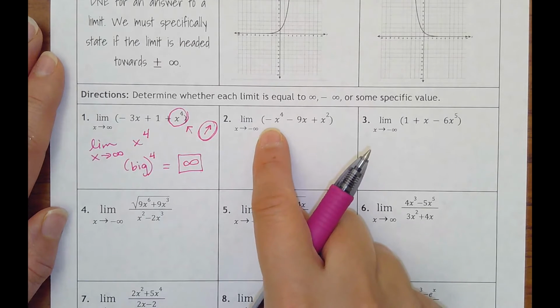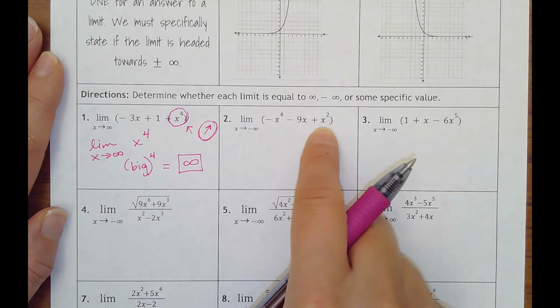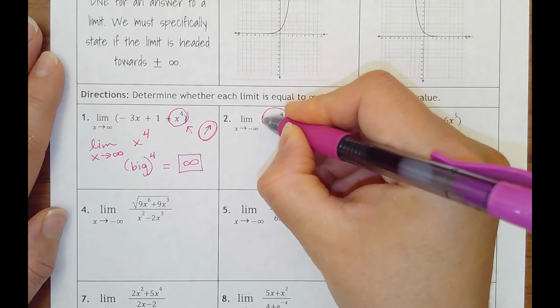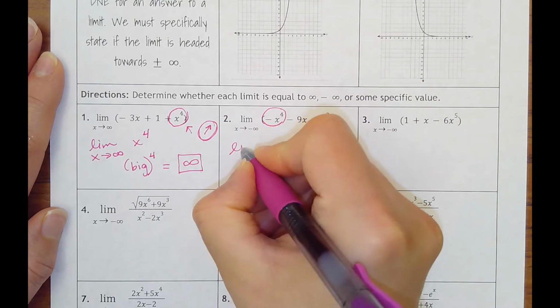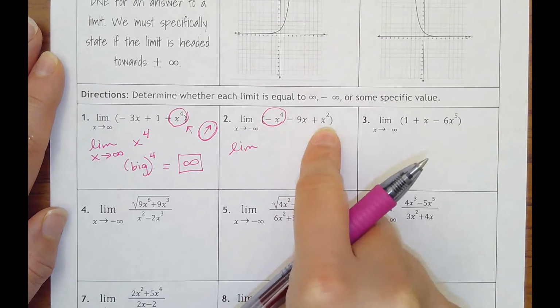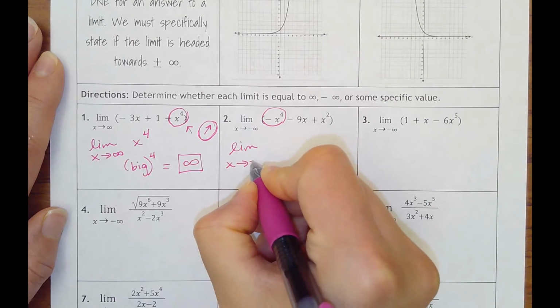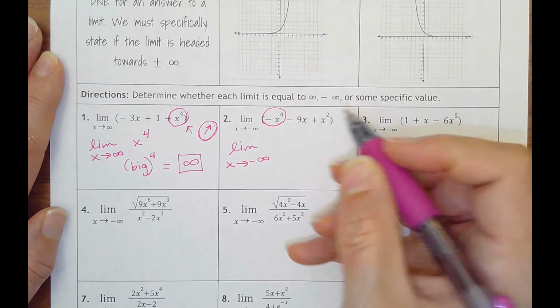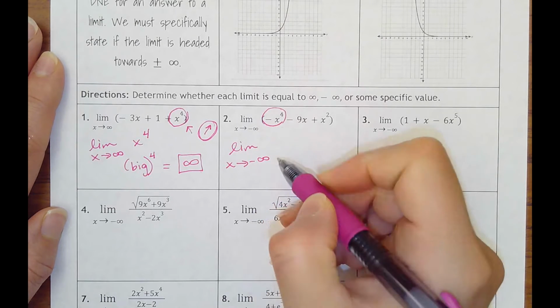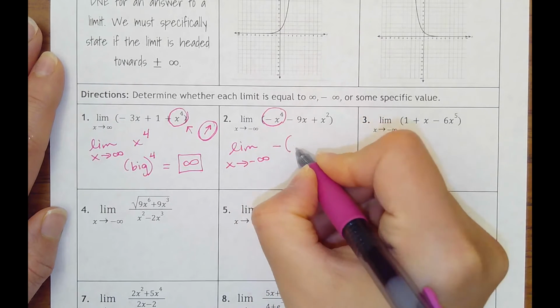All right, number 2, we have another polynomial. Again, pick out the highest degree power, which is this one. That's the only one that's going to matter. The other things, when I plug in big numbers, this is going to overpower everything else. So we're going to say as x goes to negative infinity this time, I'm going to plug in a negative big number for x.